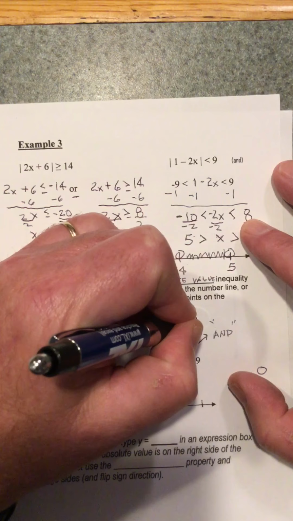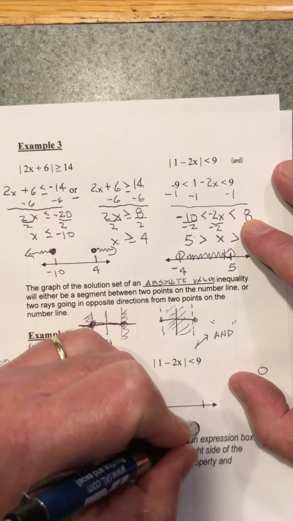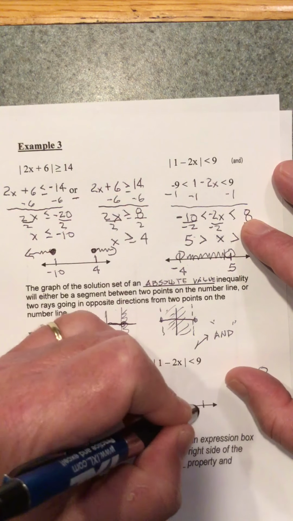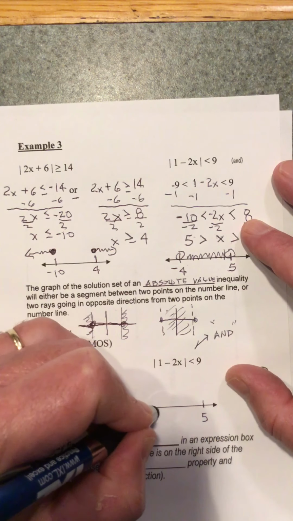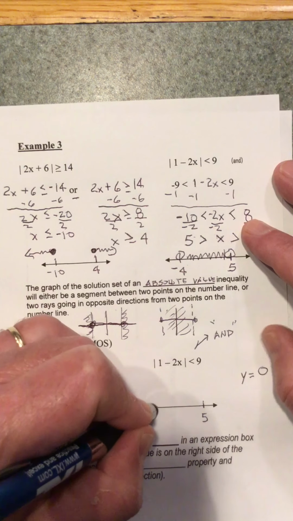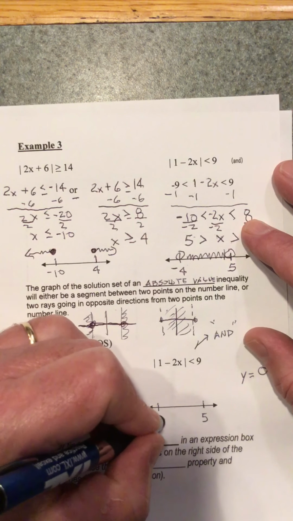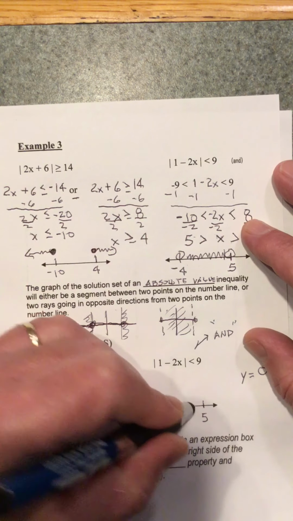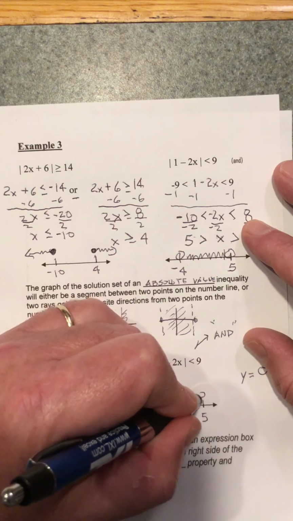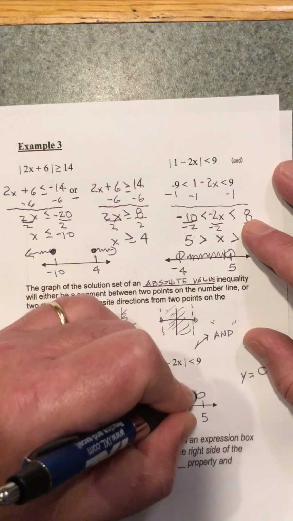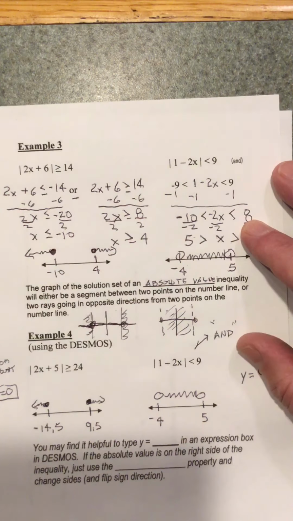So again, you're looking for that point and that point, which if you zoom in or use the pointer tool along that y equals 0 line, you're going to find out that those lines came down between or on -4 and 5. You're going to have an open dot, because a dash line, and you're going to shade in between.